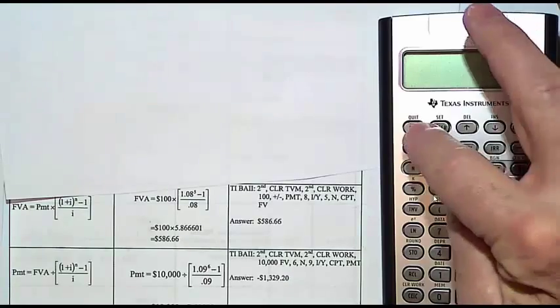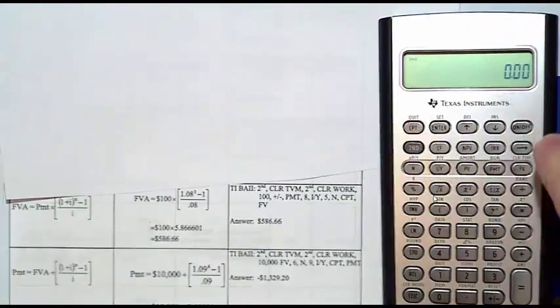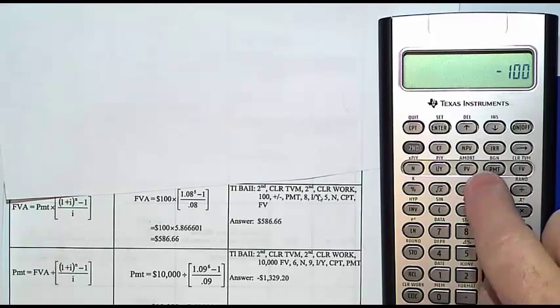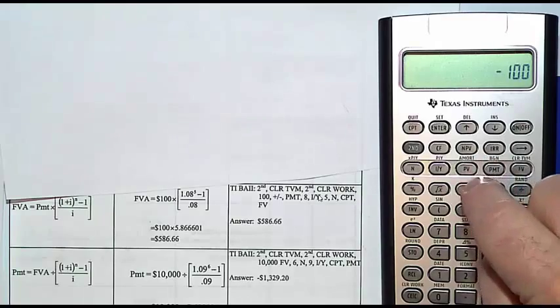We're going to first clear everything. So second, clear TVM, second, clear work, and I'll just hit another one just for fun. And that gets us that top line, and now our payments are 100. So 100. And in this case, it was an outflow, so I'm going to change the sign, change signs, payment.